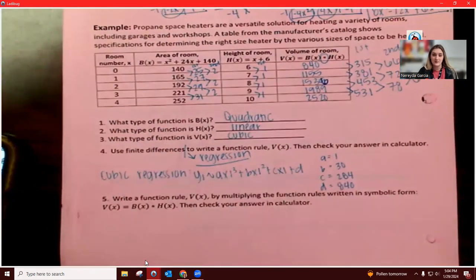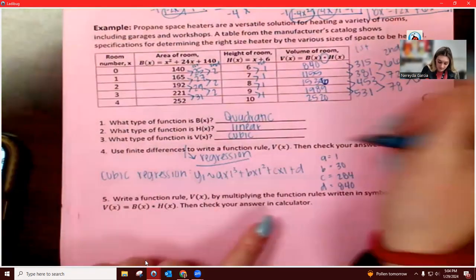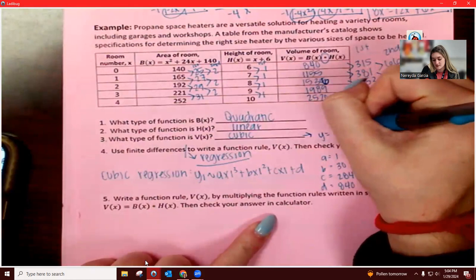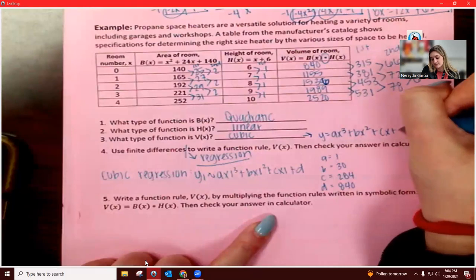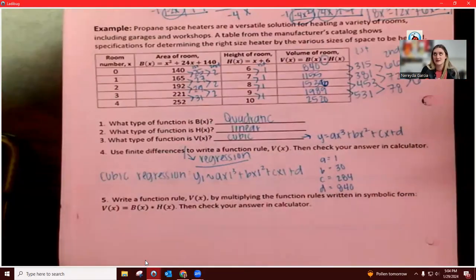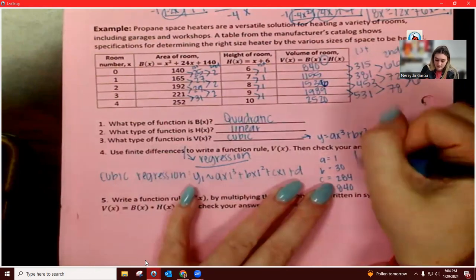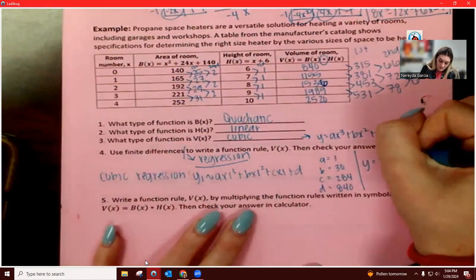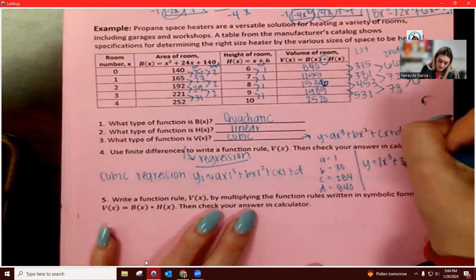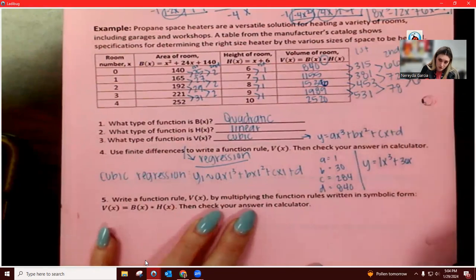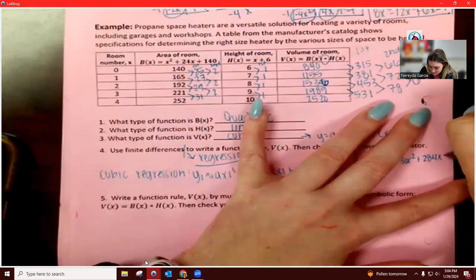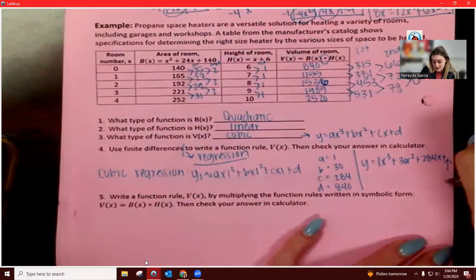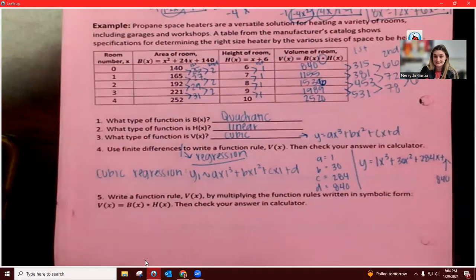Okay, so I have enough information to write my cubic formula. Cubics look like y equals ax cubed plus bx squared plus cx plus d. So I have my a, my b, my c, my d. All I do is plug it in. So I'm going to say y equals 1x cubed plus 30x squared plus 284x plus 840. Oh, I gotta go and shove that in there. Okay.